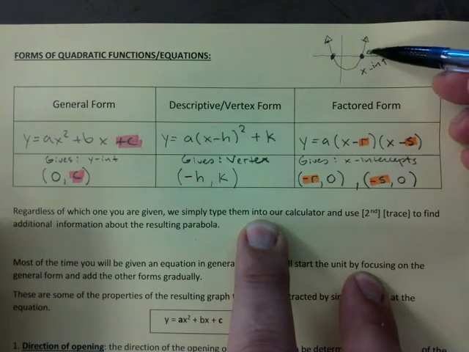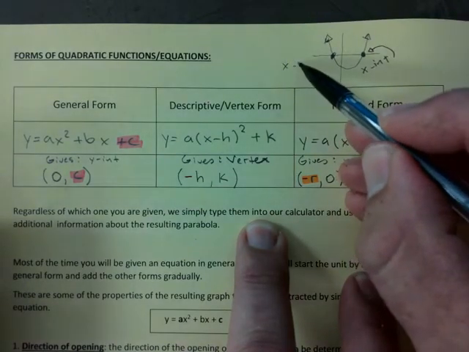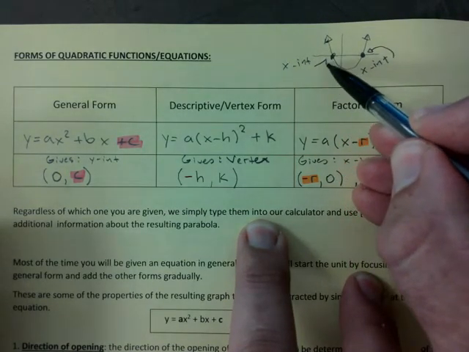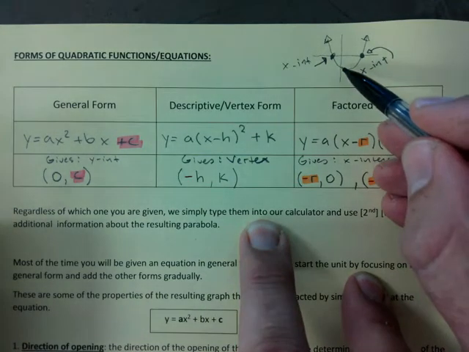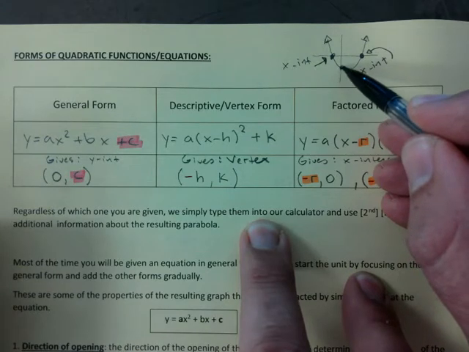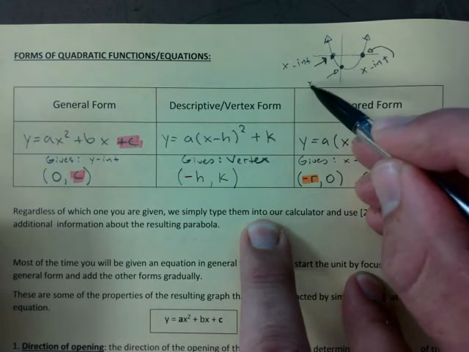This is x-intercept and x-intercept. And you're like, oh, I can have more than one? Yeah, with the parabola, you can have more than one. You can have no x-intercepts, you can have one or two, more to be continued. And this, where it crosses the y-axis, that is what we call the y-intercept.